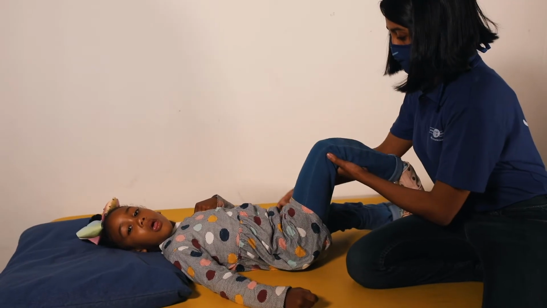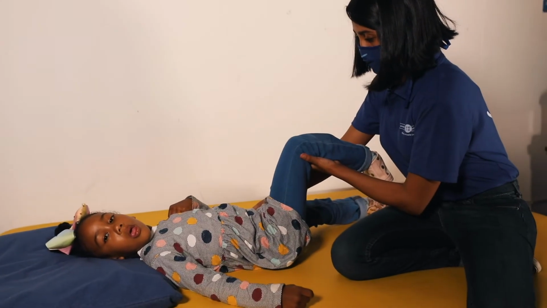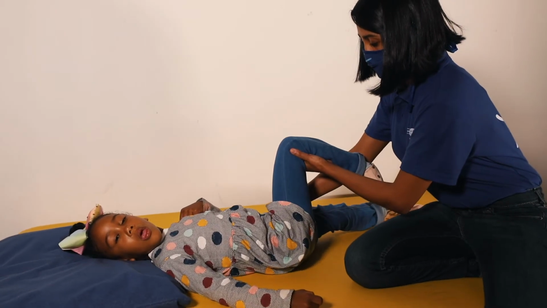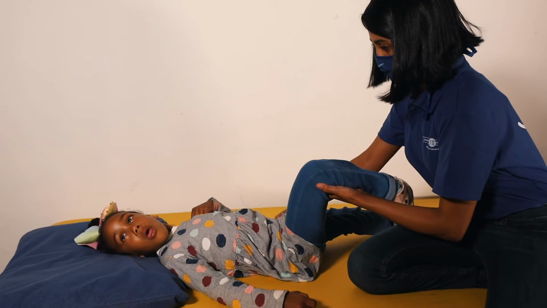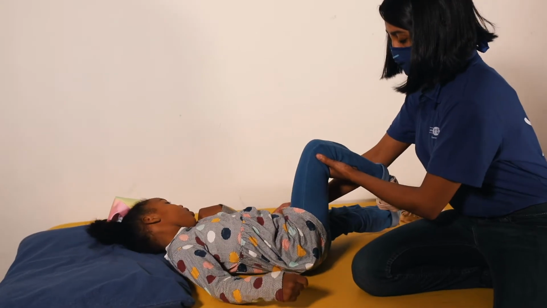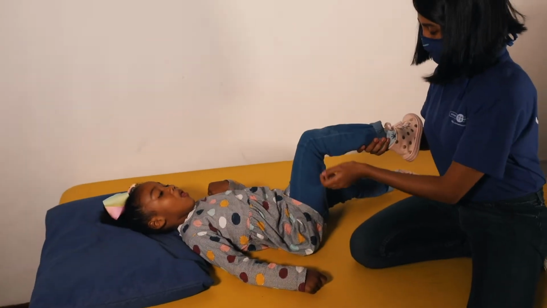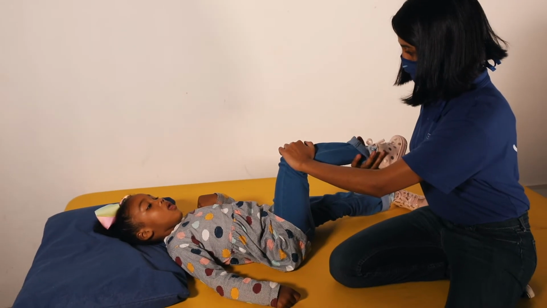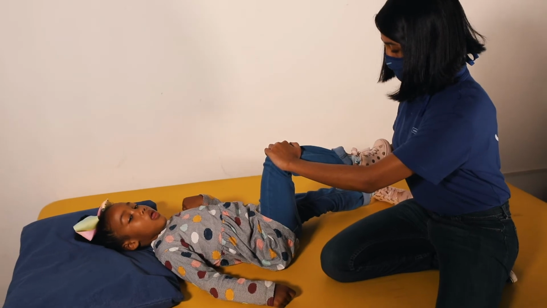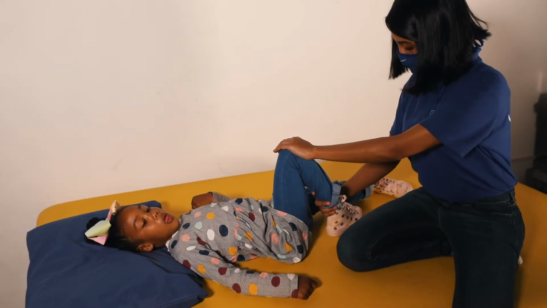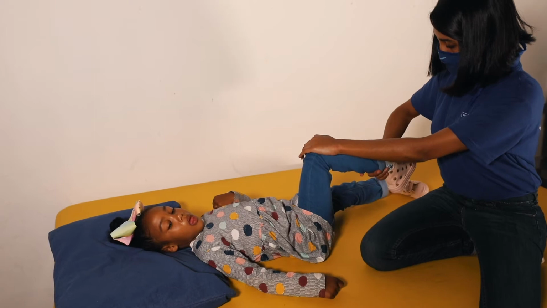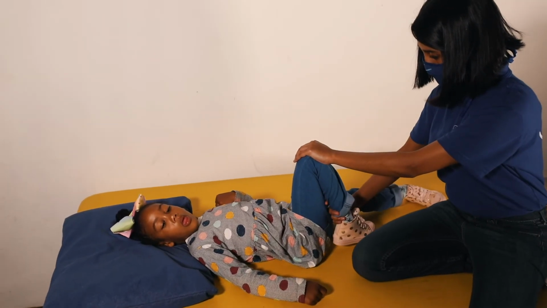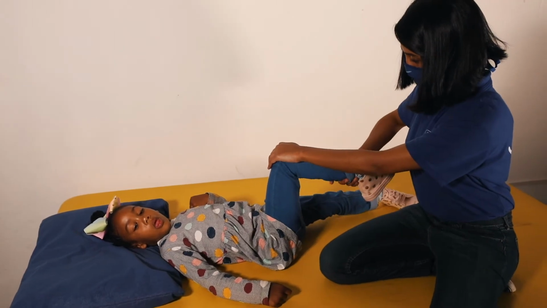Adduction and abduction is tested by using the same hand placed on the knee to move the knee between the midline and outward to the side, while in a 90-degree position at the hips. This will have to be done on both sides. Flexion and extension of the knee is tested by holding the hip in flexion with one hand and using the other hand to grip the ankle. The therapist will then move through the knee range between flexion and extension to determine whether there are any limitations that will affect the client's seating. This will have to be done on both sides.